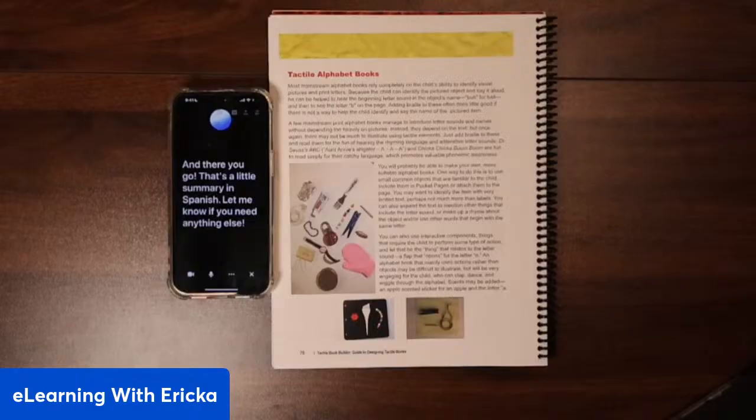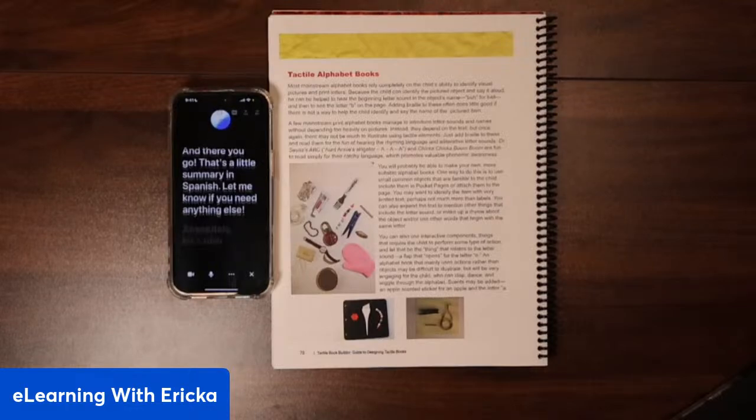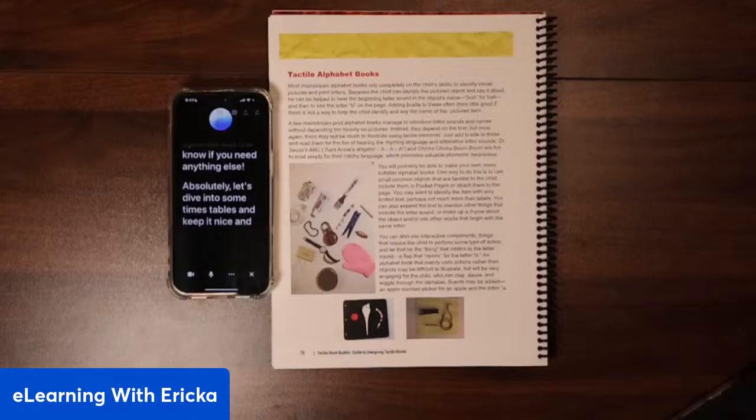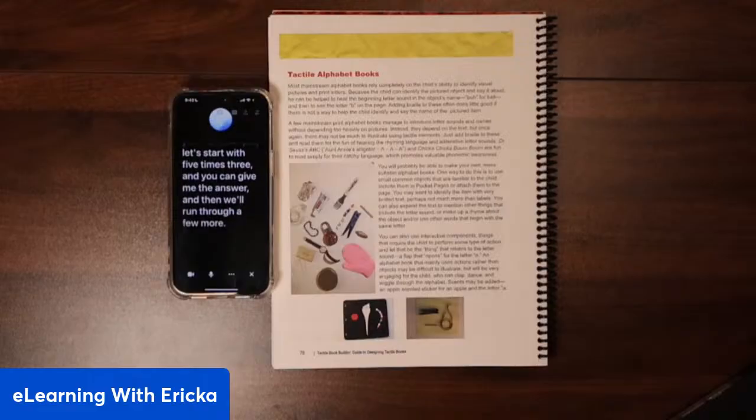Can you quiz me on my 5 timetable? I'm trying to go easy. Now let's do the 5s. Absolutely. Let's dive into some times tables and keep it nice and easy. We'll do the 5s. So I'll just throw a couple at you. For example, let's start with 5 times 3, and you can give me the answer, and then we'll run through a few more. Okay, is 5 times 3 105?